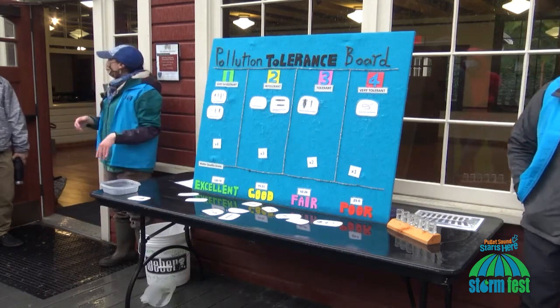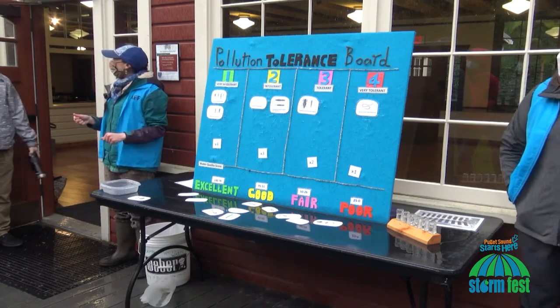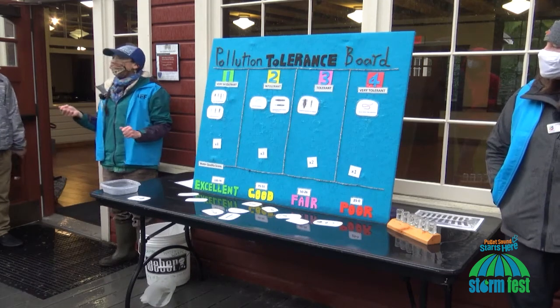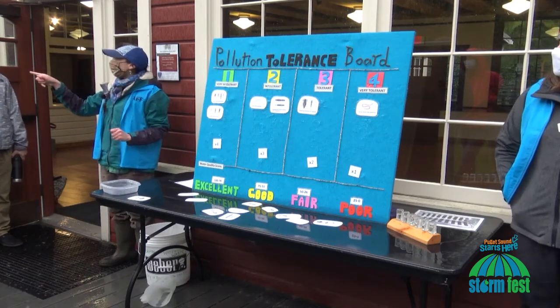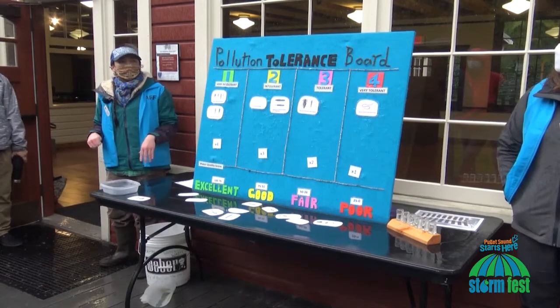Yeah, because we got it from a stream, but it ends up in Puget Sound. And I think the watershed model will make that connection a little bit more. Okay. Any other questions?